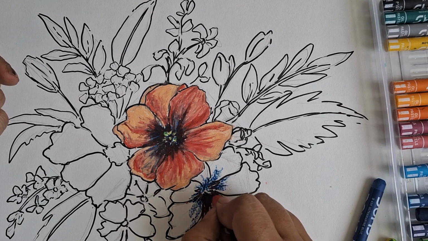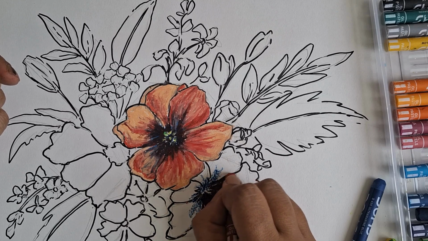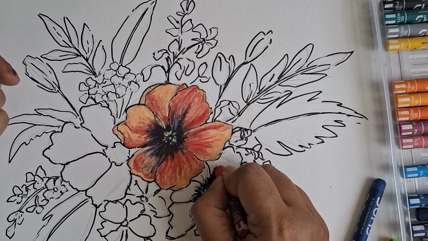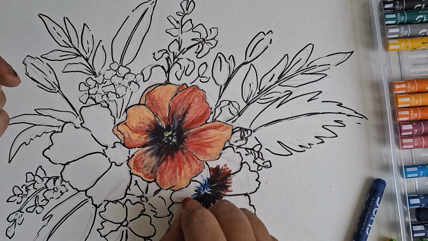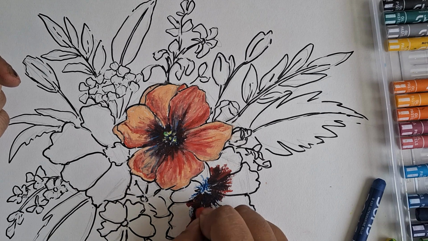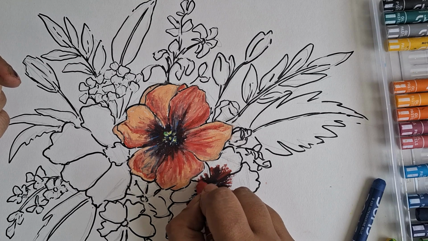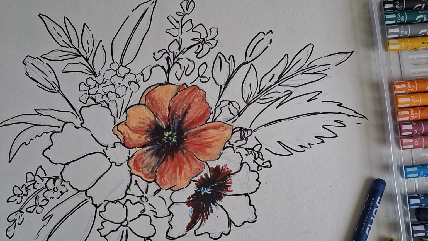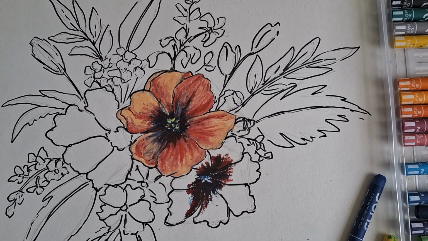Now use red one on this blue area. Basically we are using this blue to darken this red one, to create a depth of a flower. Perfect.